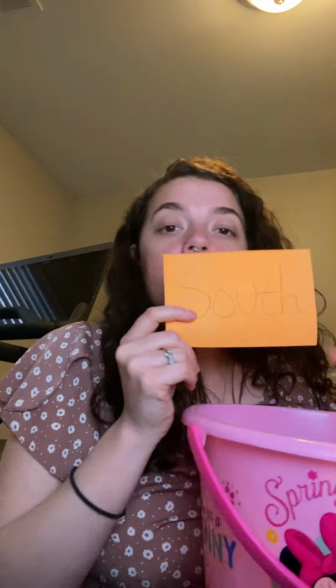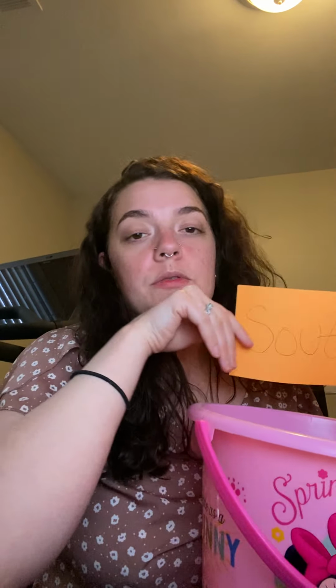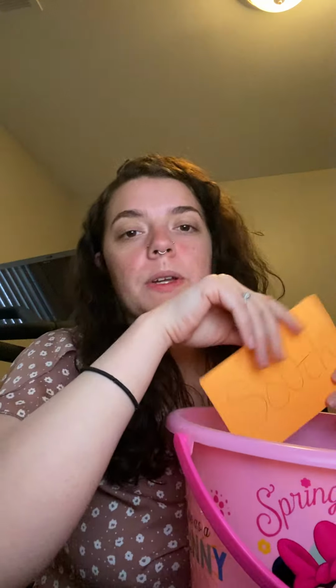And as far as the I do method, I will show them how to do it. I will pull out south and point to the back of the room, because that would be south according to the map, and I will just point out objects in the room.